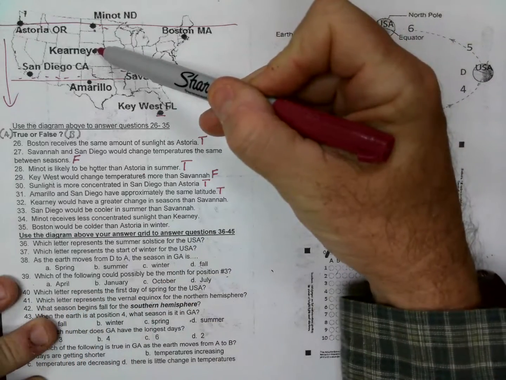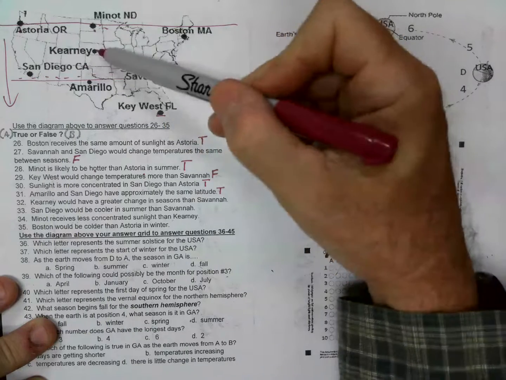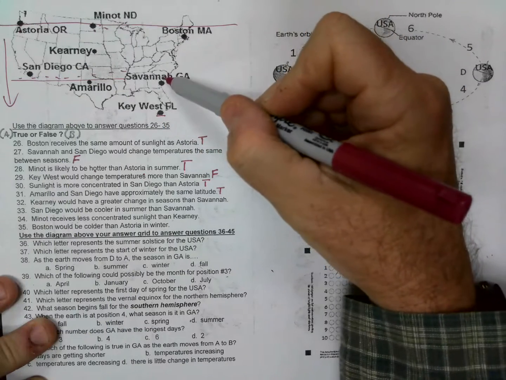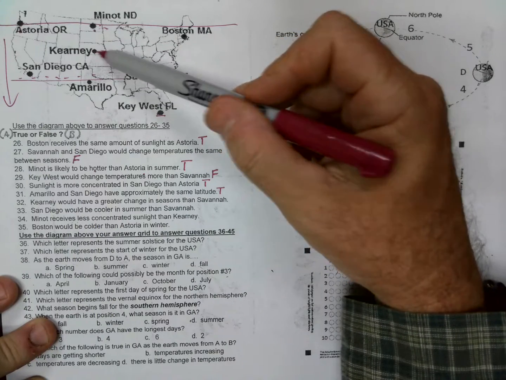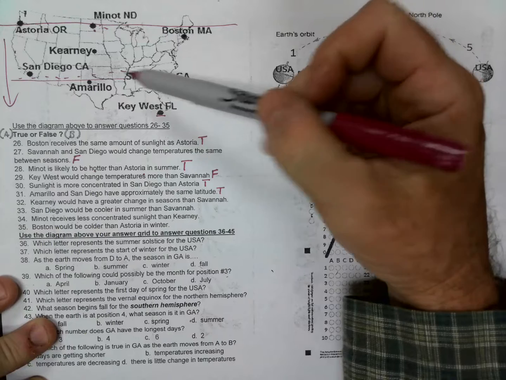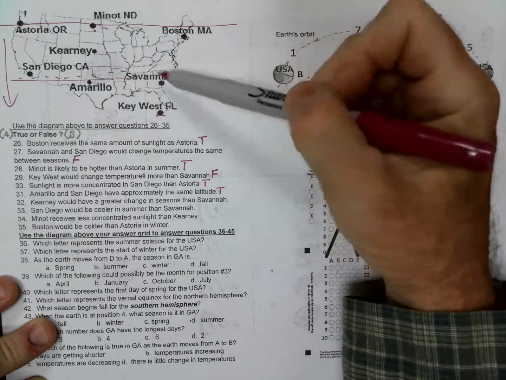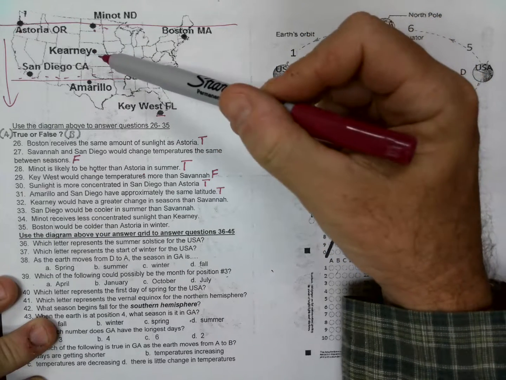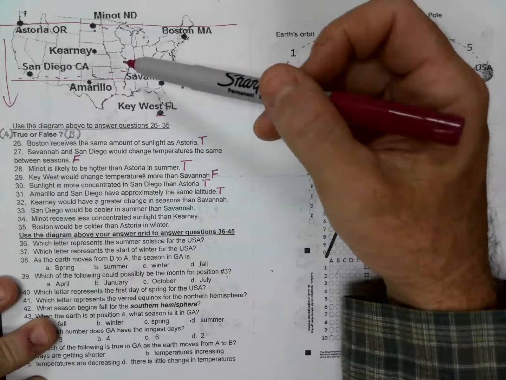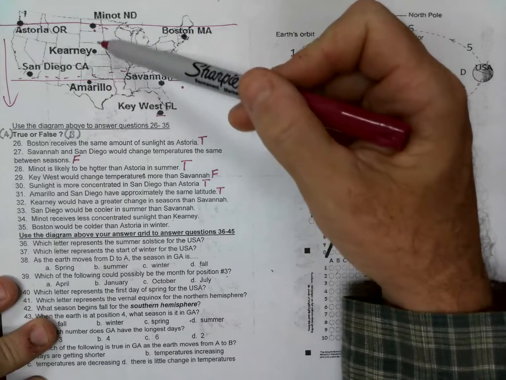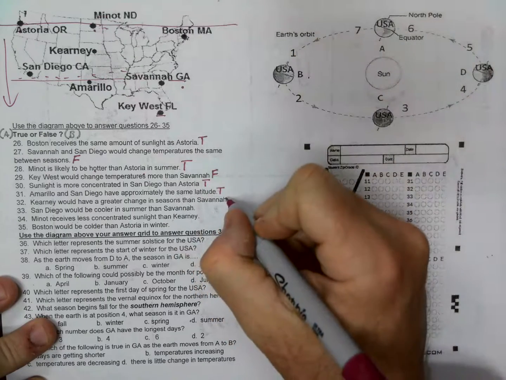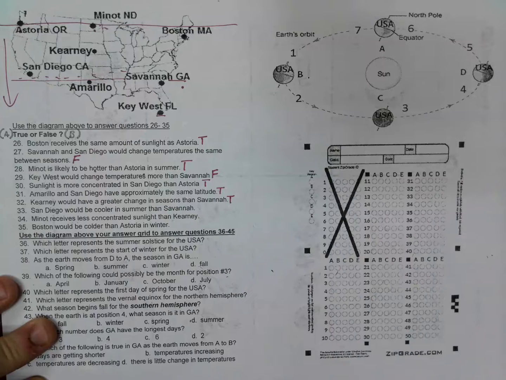Kearney would have a greater change in seasons than Savannah. Well, here's Kearney, which is way away from the water, versus Savannah, which is on the water. So that's definitely true that Kearney is going to change more than Savannah. But there's also a second reason. Kearney's more north than Savannah. So Kearney's going to change a lot more than Savannah because of two reasons. One, it's away from the water, and two, because it's further north. So that is very definitely true.